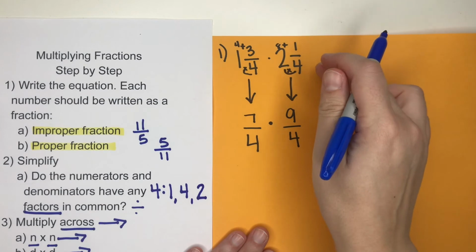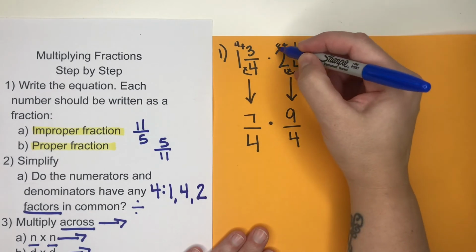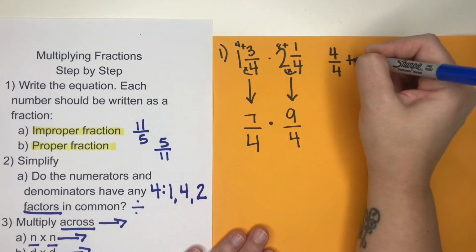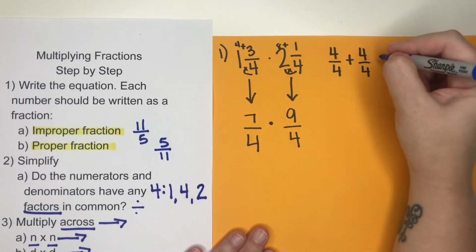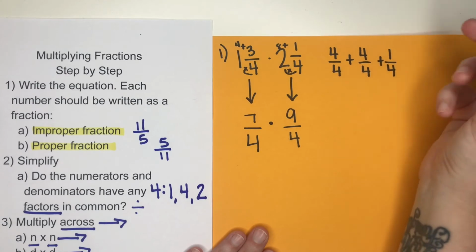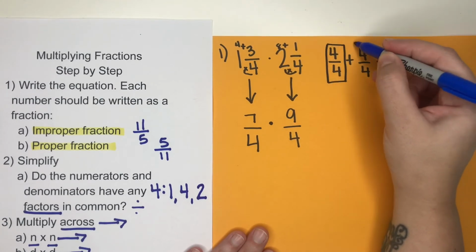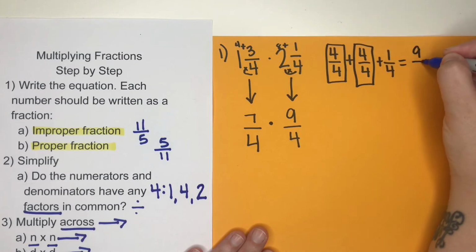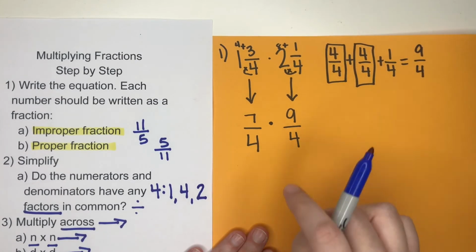Another way to think about this is that the whole number is also a fraction. It's a 4 over 4. So if I have 4 over 4 plus 4 over 4 plus a 1 over 4, so these two are whole numbers, plus that fraction, I end up with 9 over 4. So that is how I get this answer.